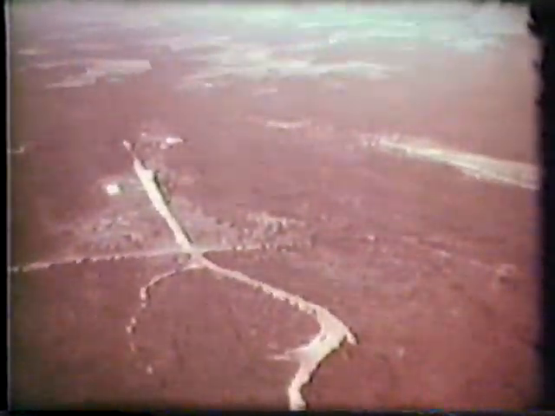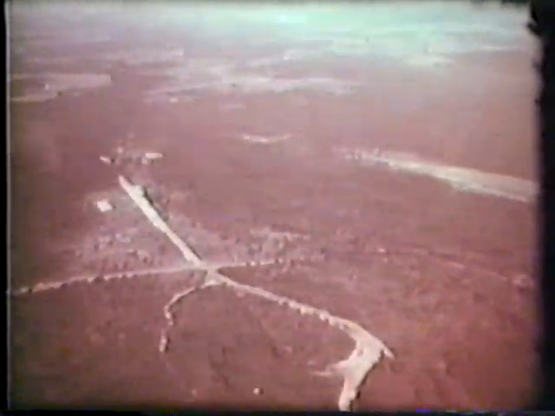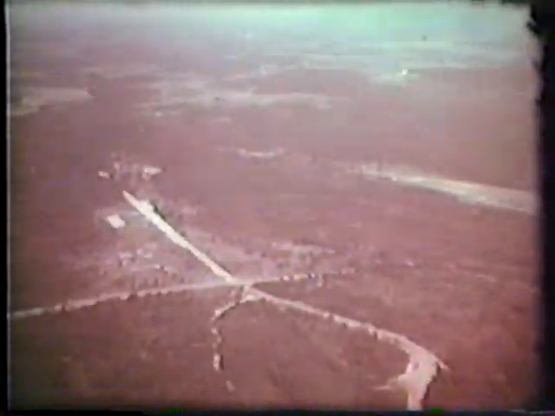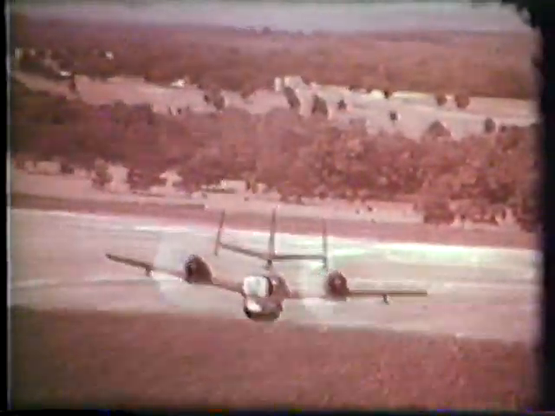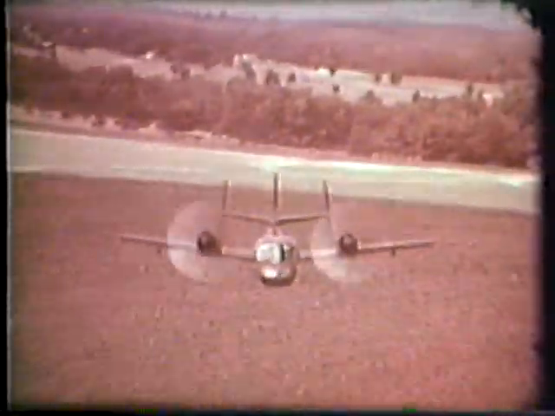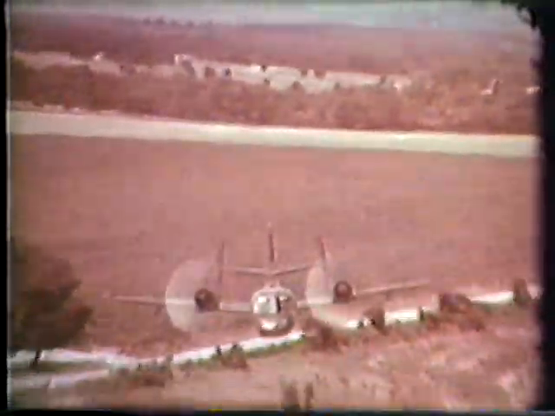Here is a road intersection from 1,000 feet. At this altitude, it should be easy to find on the map. And so it is. Since the area is fairly flat, the same intersection from 50 feet will be hard to identify. And it is. In low-level flight, vertical terrain features are good orientation aids.